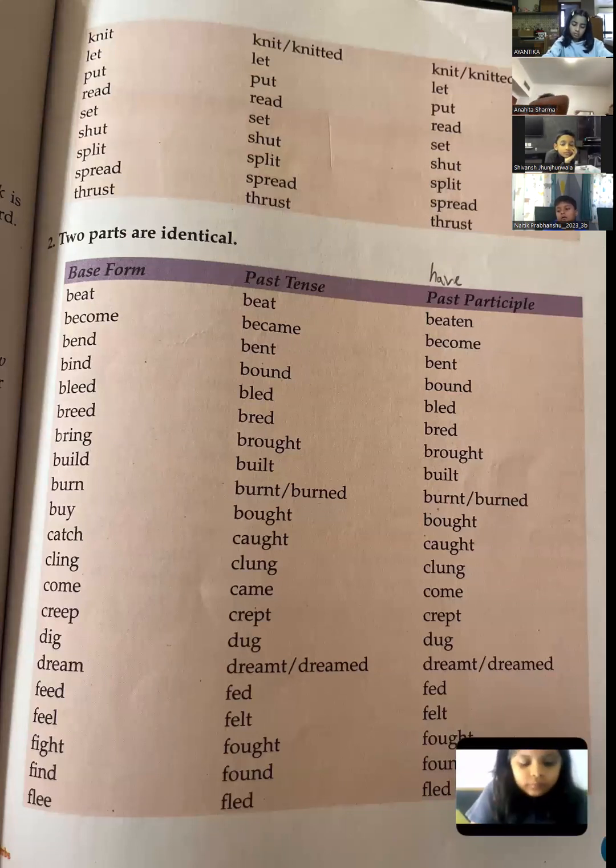And if I say I have, what would be the verb form? Come on, tell me. I have brought or I have brought in? Ma'am, I have brought. Yes, correct.